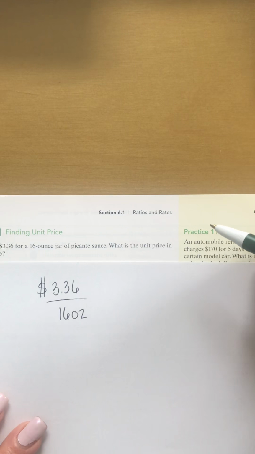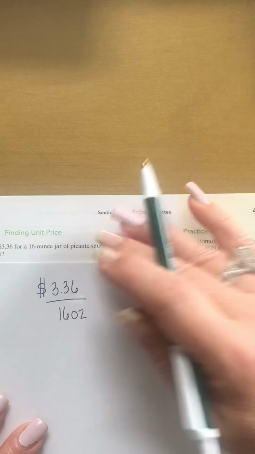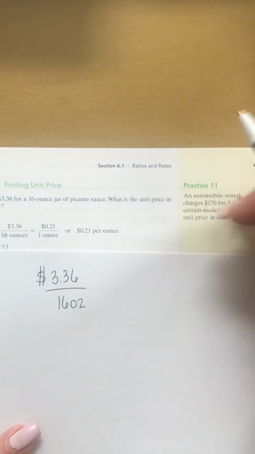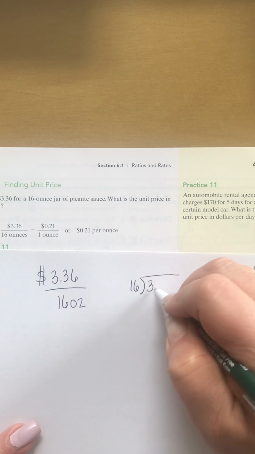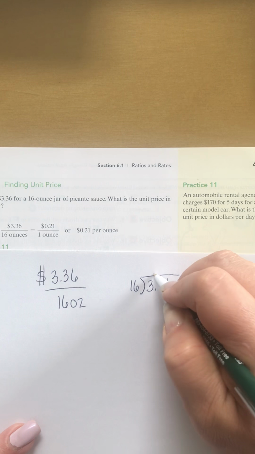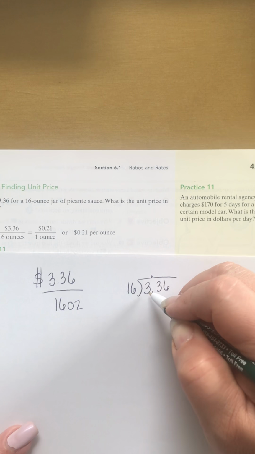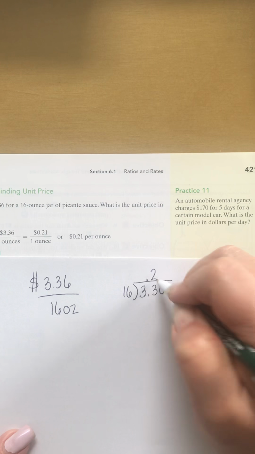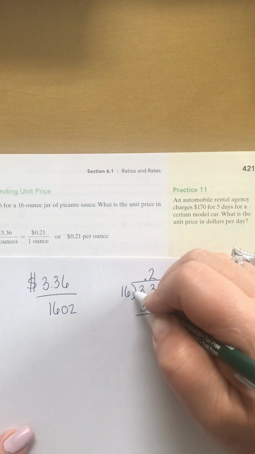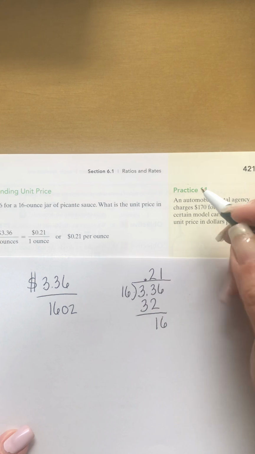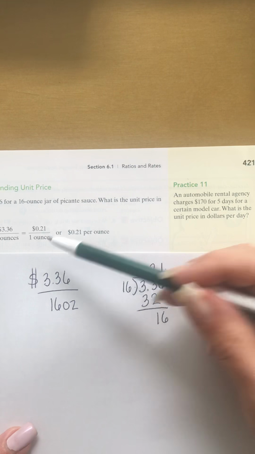We want to know the unit price per 1 ounce. Again, you're going to do your long division. 16 goes into $3.36, and you really need to make sure you understand this long division. 16 goes into 33 2 times, you subtract, and 16 goes into 16 once. So this is 21 cents per ounce.